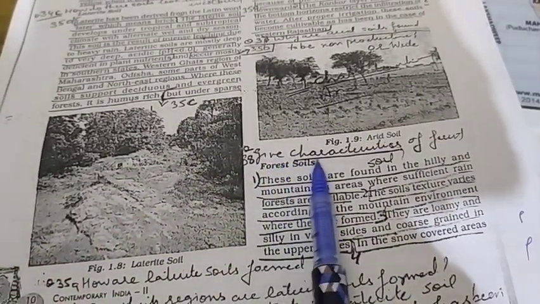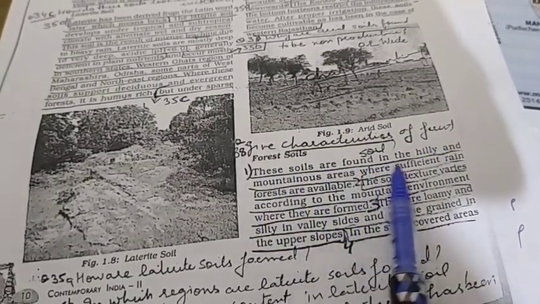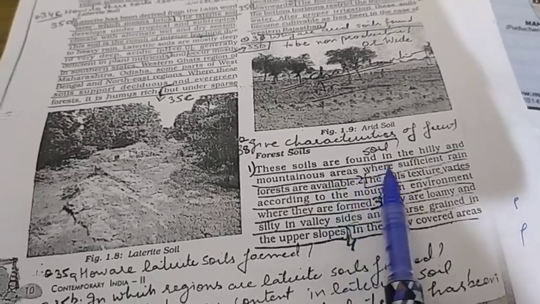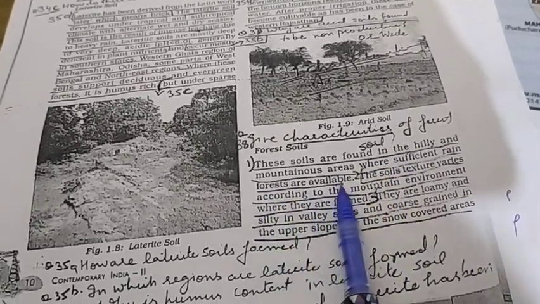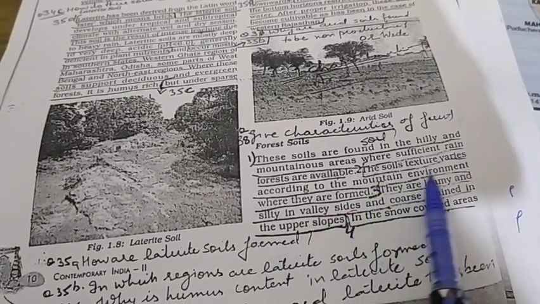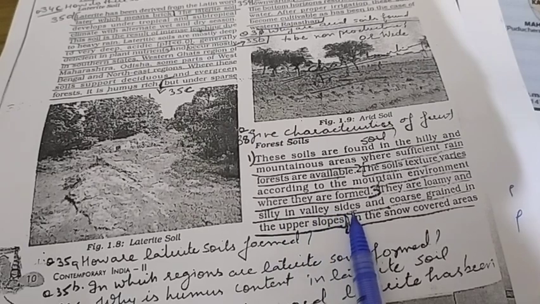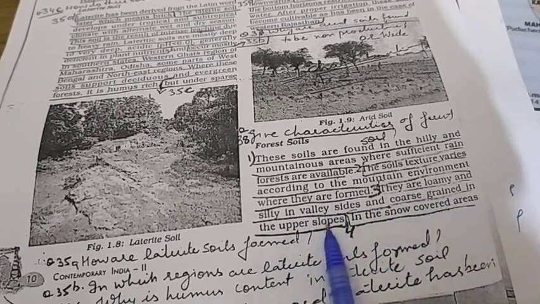So first you can see the question on the top. Give characteristics of forest soil. These soils are found in the hilly and mountainous areas where sufficient rainforests are available. The soil's texture varies according to the mountain environment where they are formed. They are loamy and silty on the valley side and coarse grained in the upper slopes.